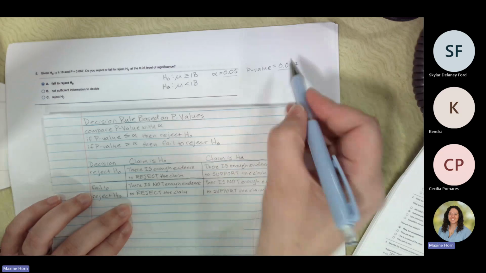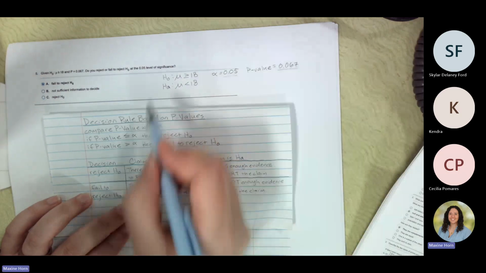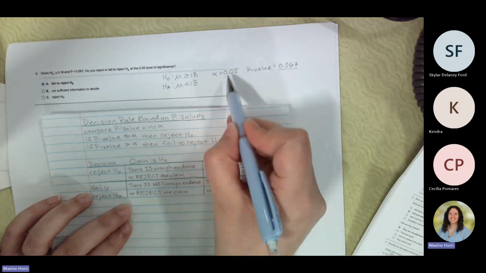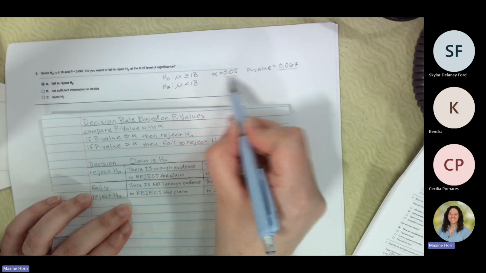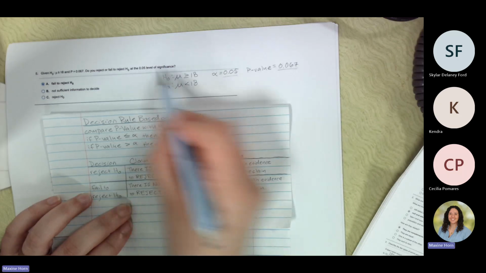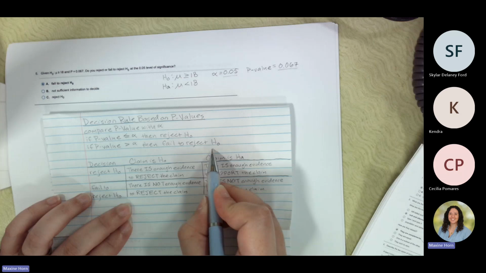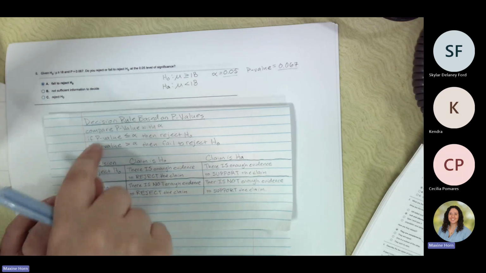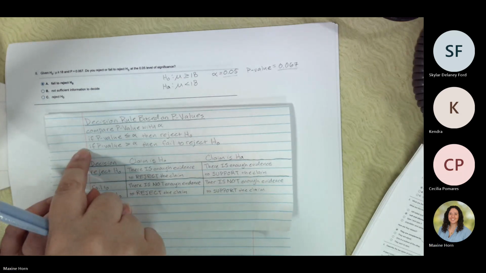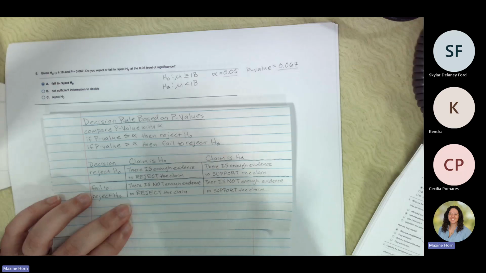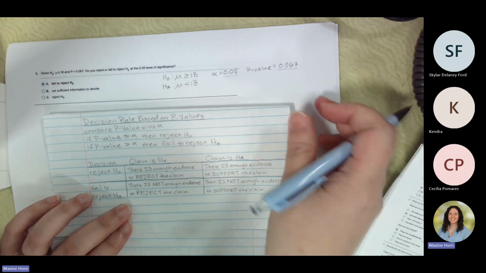Okay, you see that? The p-value is greater than alpha, which is the level of significance, so we're failing to reject the null hypothesis. So we're just going to keep coming back to this decision rule, and eventually you'll just have it memorized because you'll have looked at it so much.